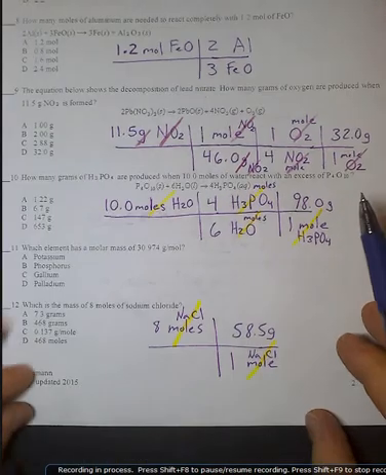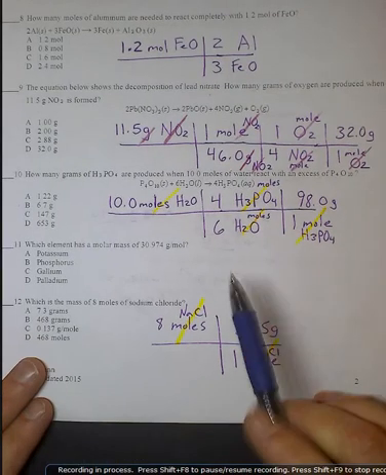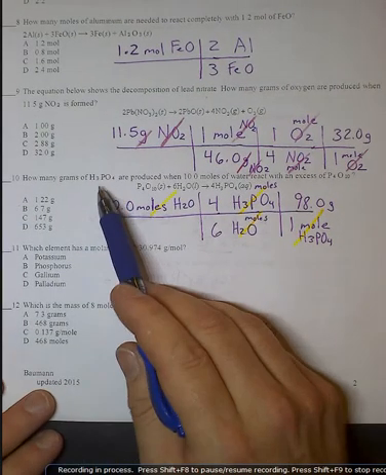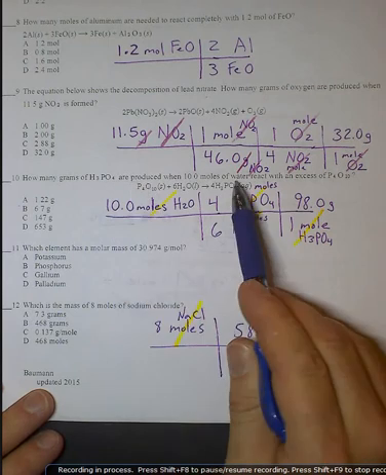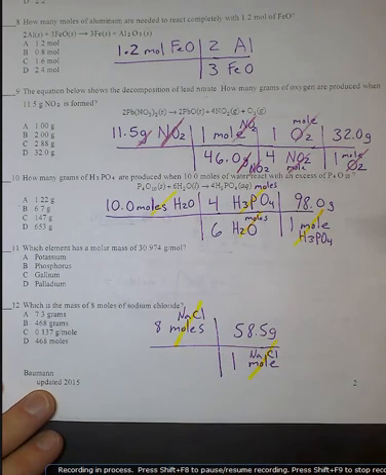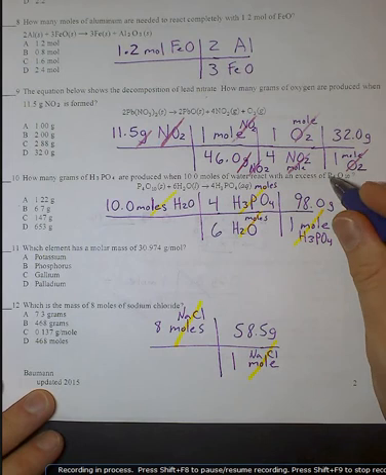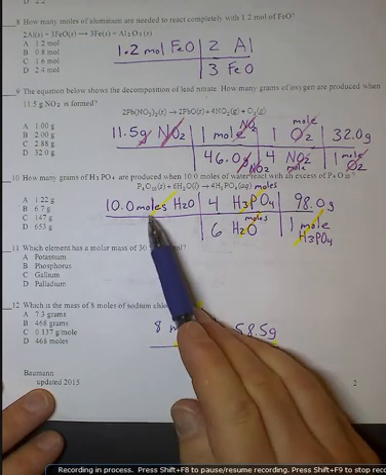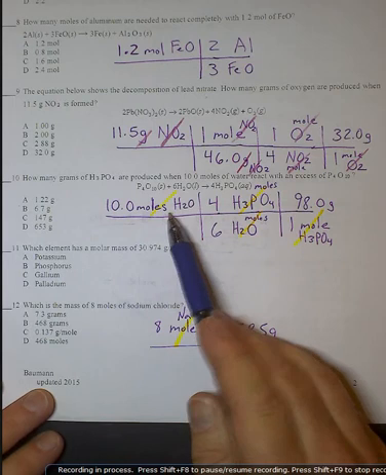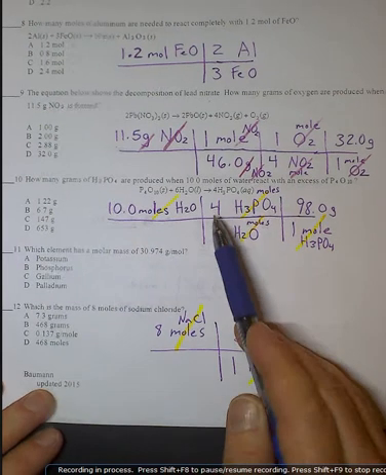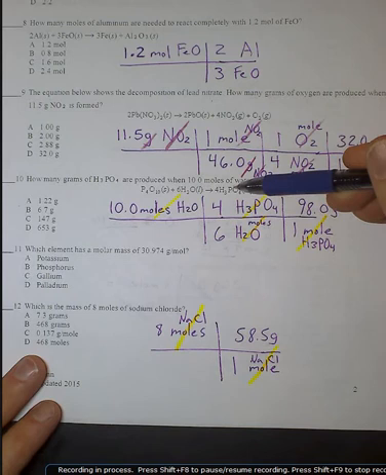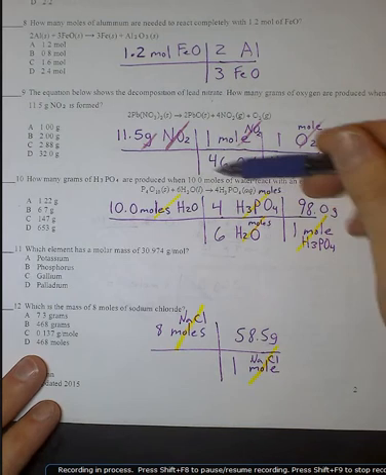Number 10. How many grams of P4O10 are produced when 10 moles of water react to form an excess of tetraphosphorus decaoxide? Okay, so we have 10 moles of water, and since we're in moles, we just use our numbers from our equation. For every 4 moles of H3PO4, we need 6 moles of water.